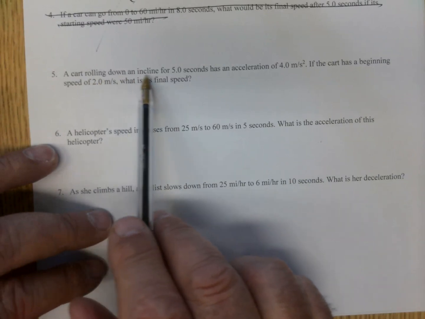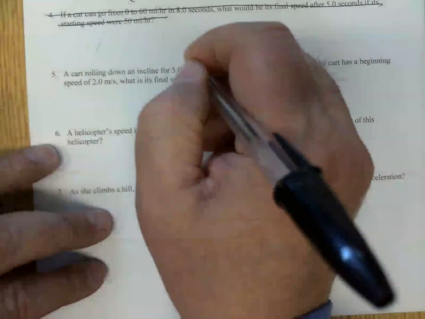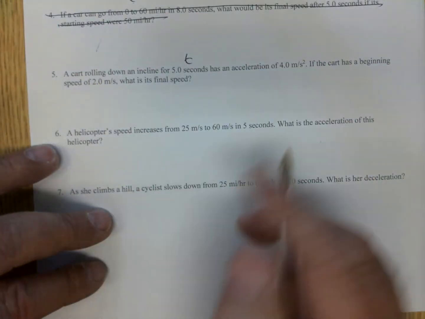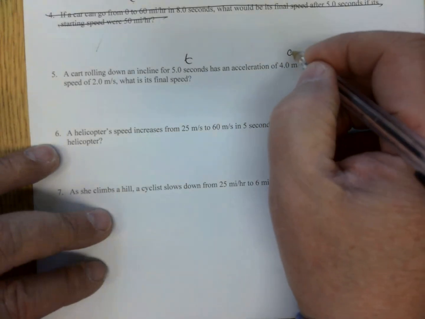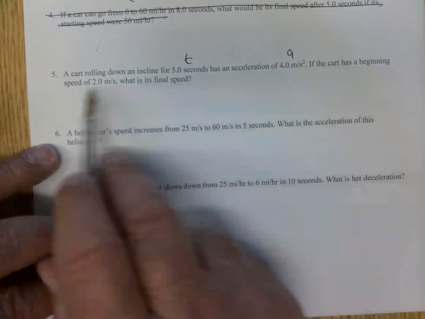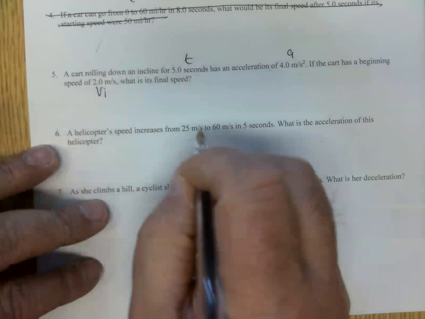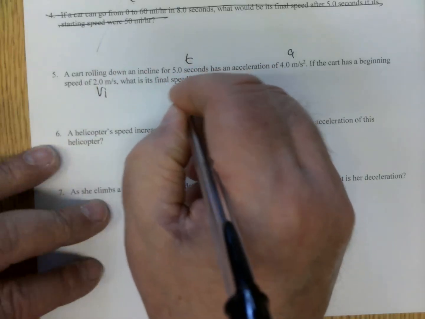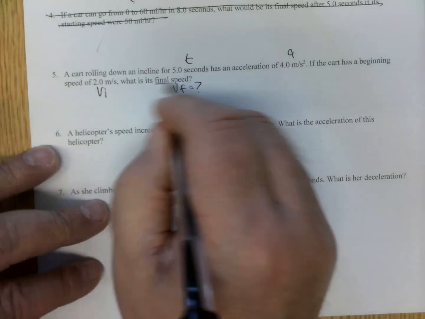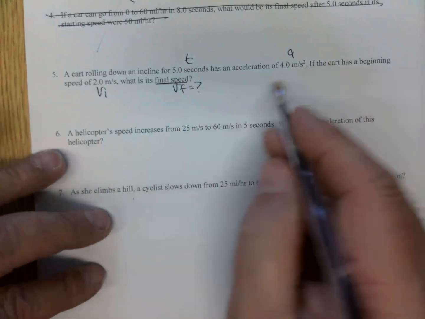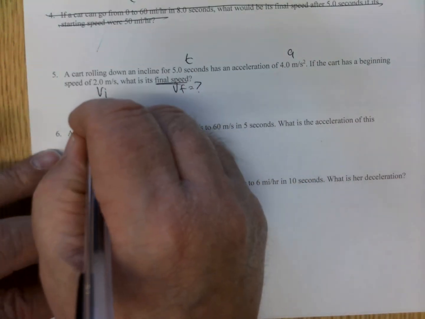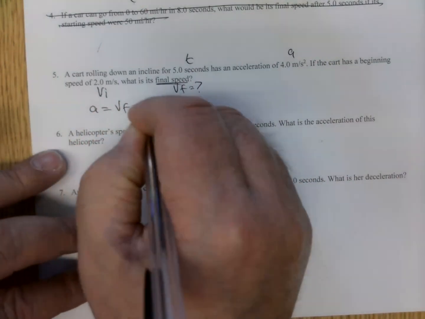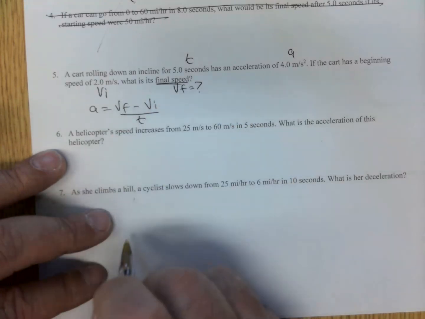It says a cart rolling down an incline for 5 seconds, that's our time, has an acceleration of this, that's a. If the cart has a beginning speed, that's v of i, what is its final speed? v of f. This is the one we're trying to figure out. So we first look at the equation. a equals v of f minus v of i divided by time.